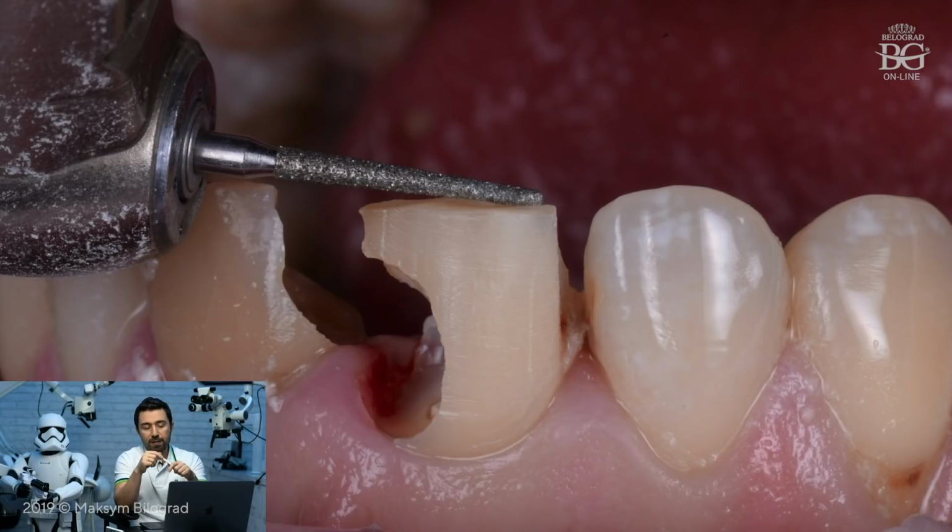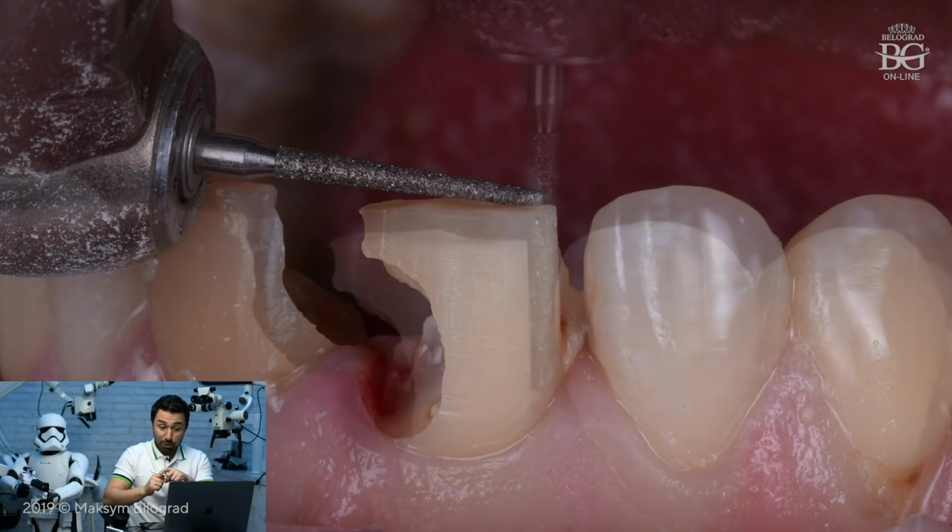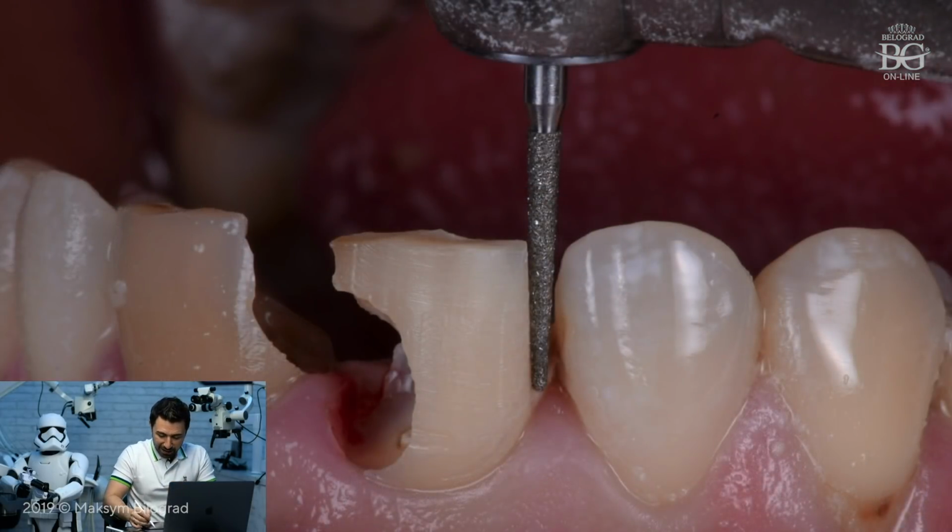And another benefit of that step, when you do step 1 of preparation, is that the working length for endodontic treatment would be shorter, which means it will be easier for you to negotiate the root canals. I would like to highlight one thing here.